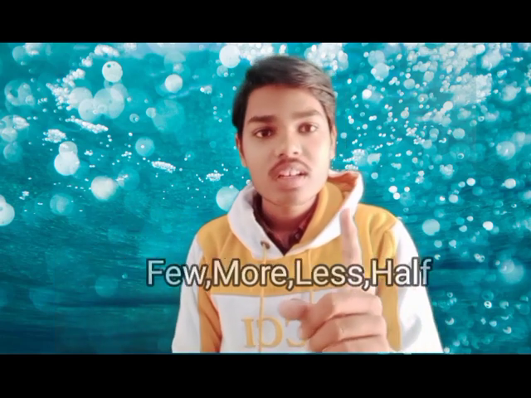And you'll have to answer a question: whether half is a quantitative determiner or a numerative determiner. Just write down your answer in the comment section. More, less, few, all these words come under the quantitative determiners. So this is all about the quantitative determiners. This is all about the determiners.